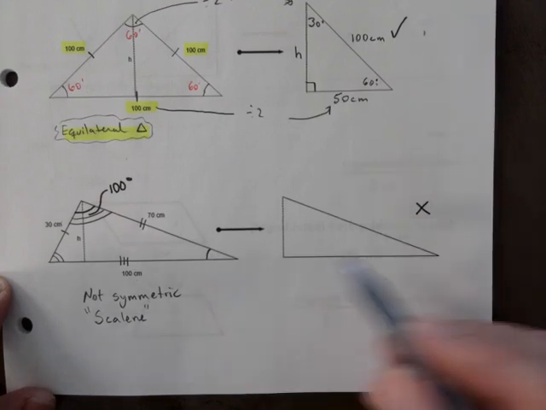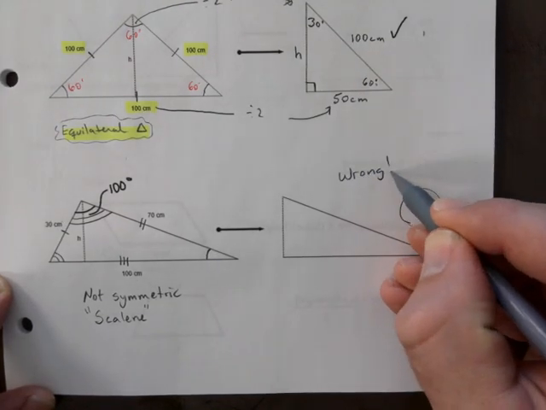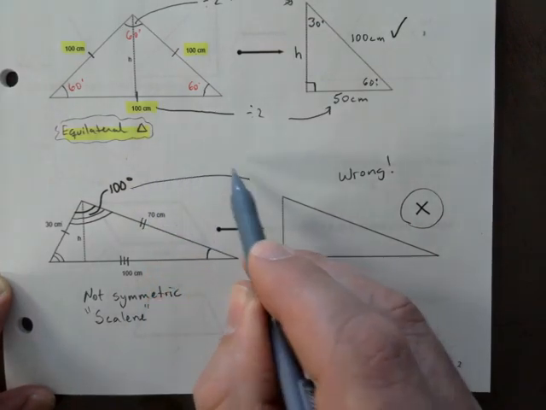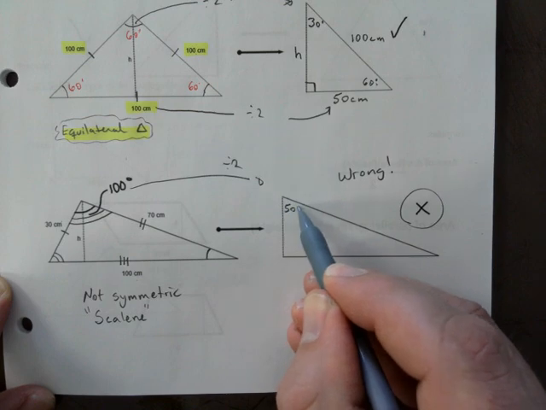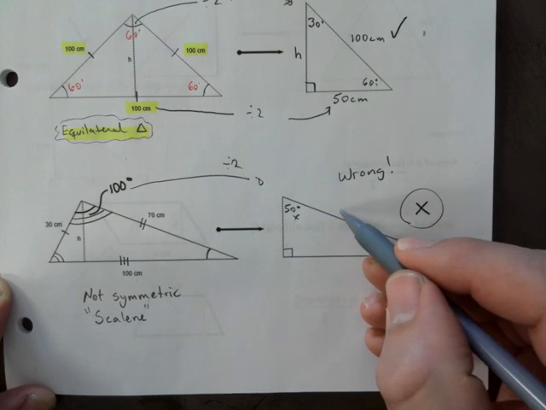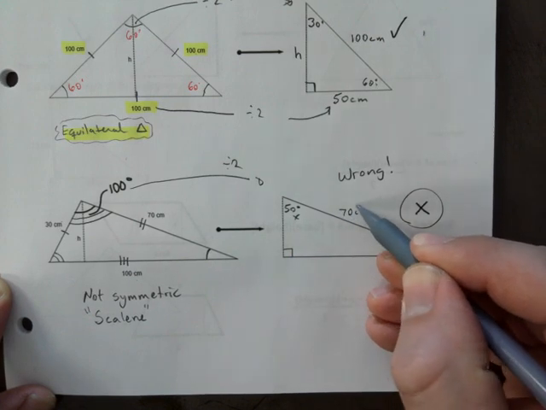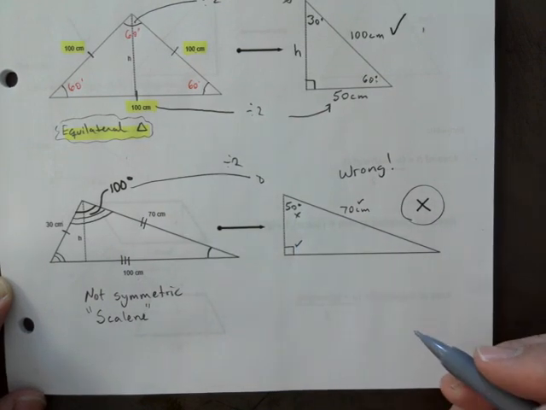So what we cannot do, this is wrong, right? Let's make sure we write down wrong. You cannot divide this by 2 and put 50 down here. This is wrong. You can say this is 90. You can say this is 70. This is correct. This is correct too down here.